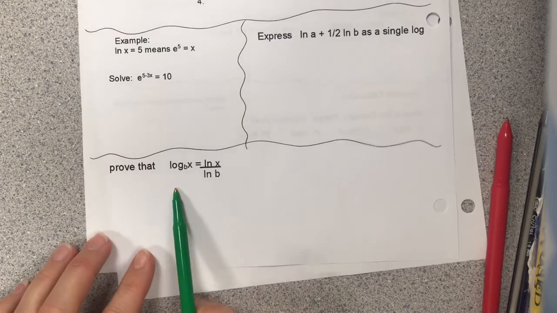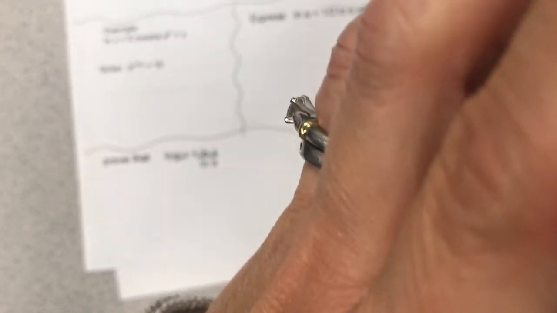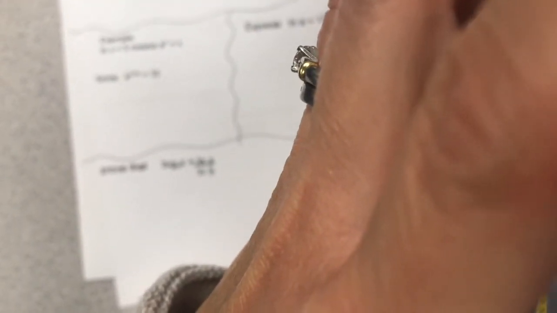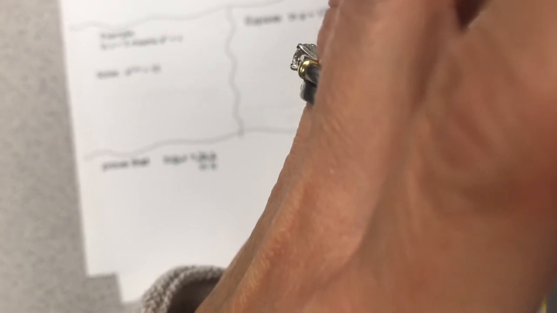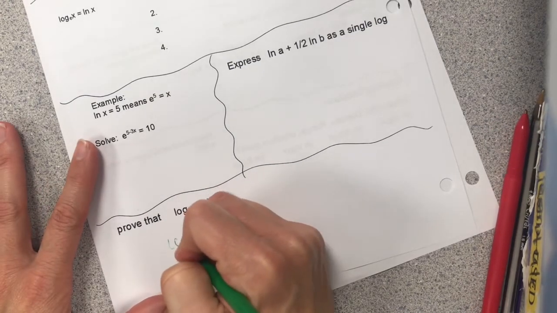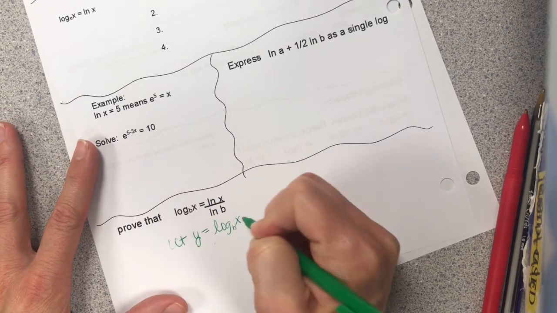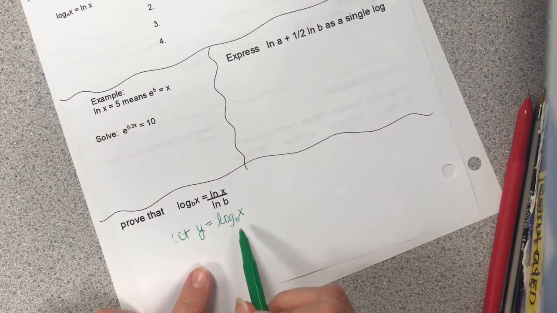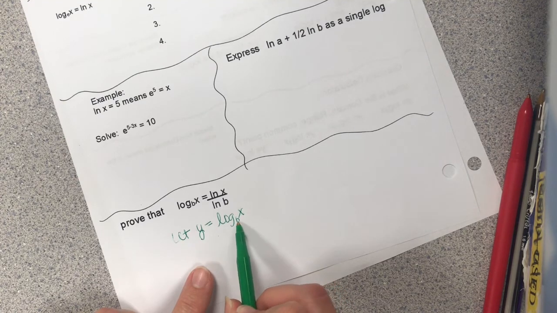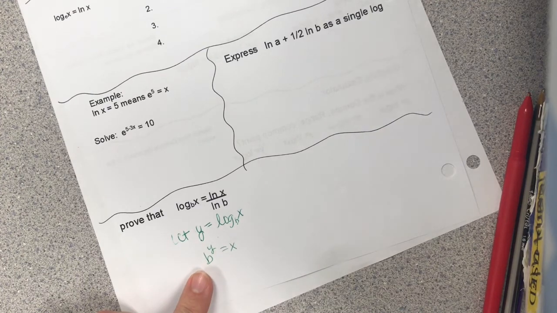All right, I recorded this on my active board earlier today, but it was really hard to read. So I'm just going to do this one again with you guys really quick. To prove that this is true, maybe it looks kind of scary or complicated, but all we're going to do is let y equal log base b of x. Think of our notation about logs. So b to the y equals x.